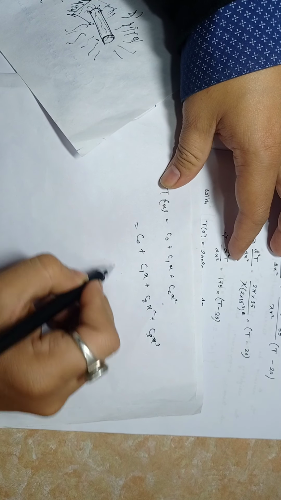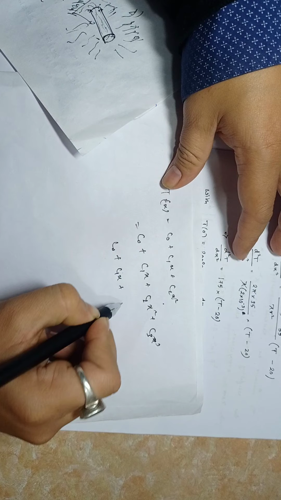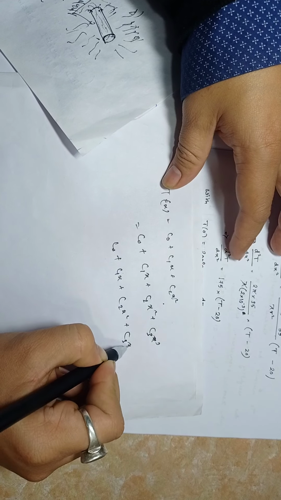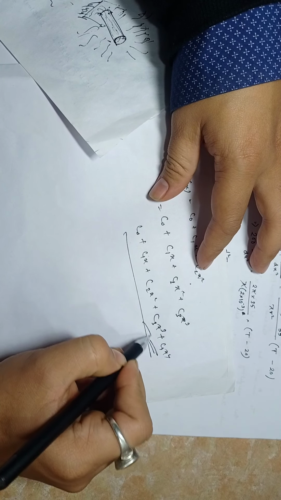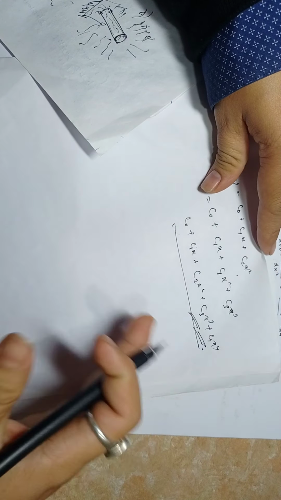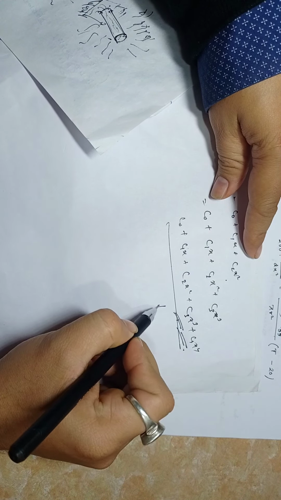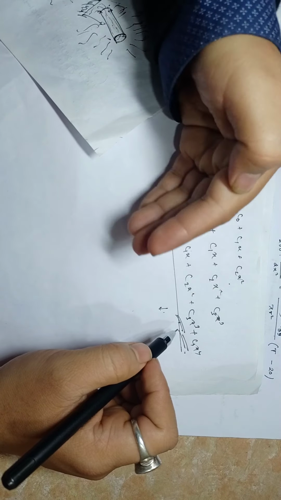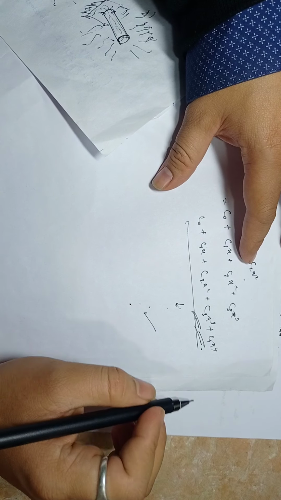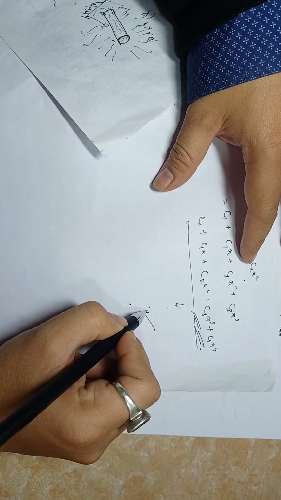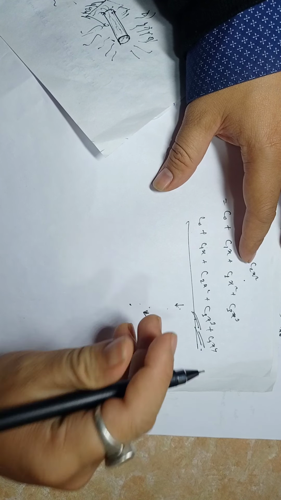We can also try c0 plus c1x plus c2x square plus c3x cube plus c4x to the 4. The higher the terms you take, the more the calculation, because there will be more weighting functions and you have to solve for all of them, but your approximate solution will be improved.